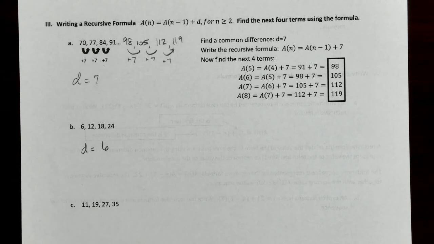Cameron, you there? Cameron, you there? Looks like Cameron's going to be counted absent also. Okay, David, I need somebody else.